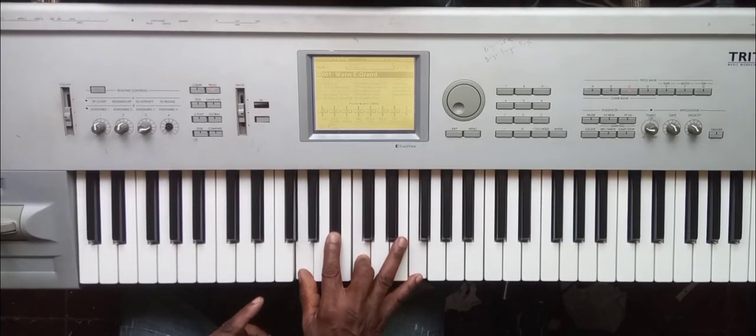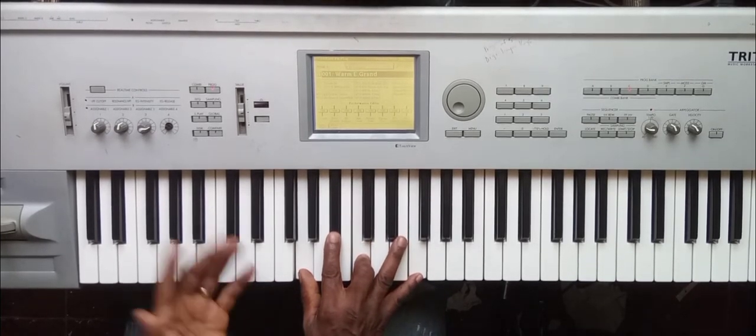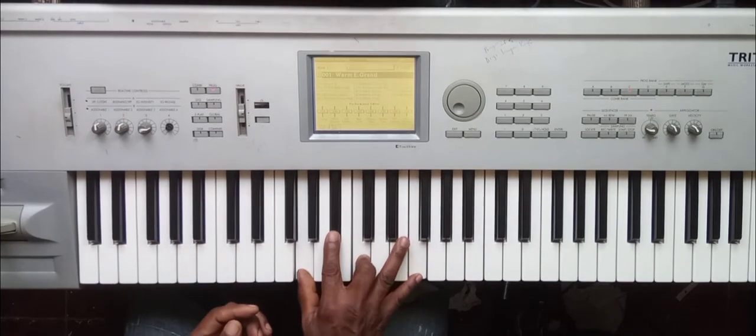It could also be used as a substitution for the 5 chord.